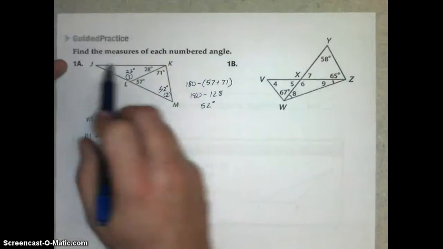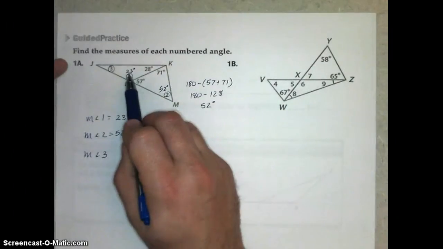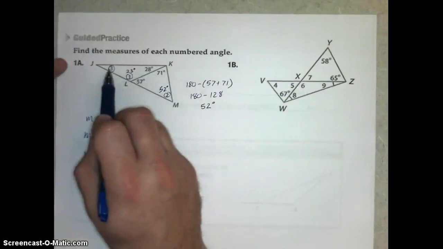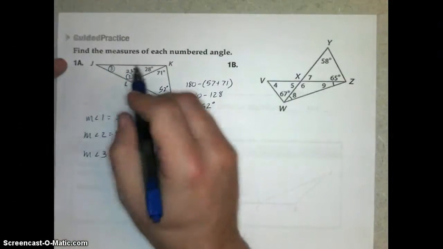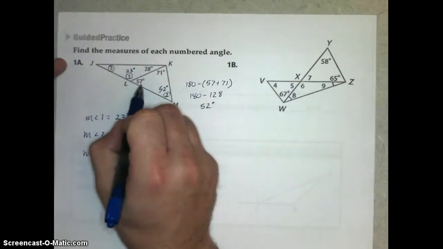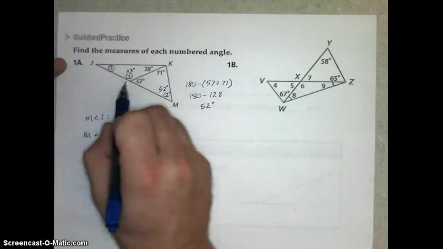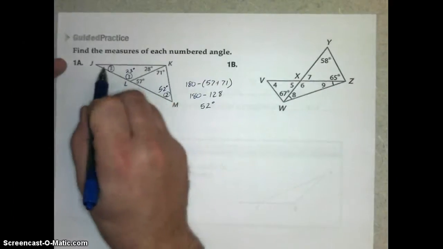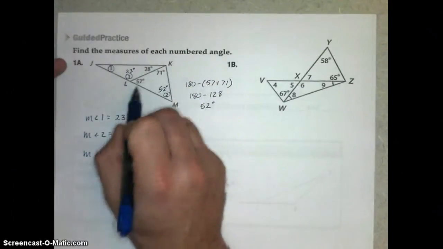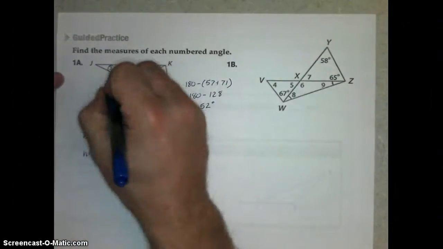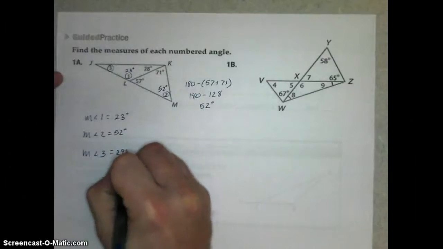And then for the measure of angle 3, again, we can add up 23 and 28 and take that away from 180, and we get the measure of angle 3. But you'll notice that 57 is an exterior angle of JLK, and so the sum of these other two angles, you might remember, should be the same as that 57. So I could just take 57 and subtract 28 and get that the measure of angle 3 is 29.